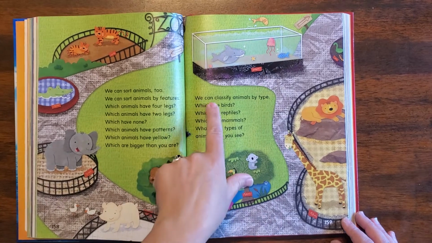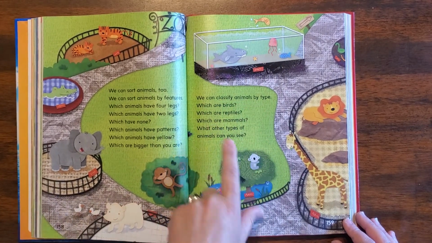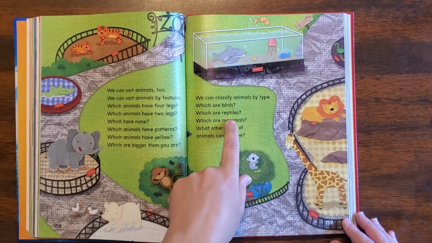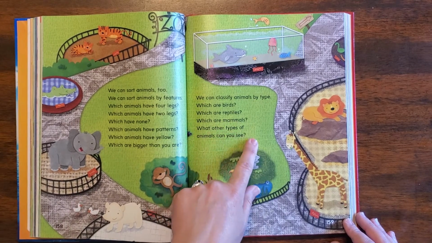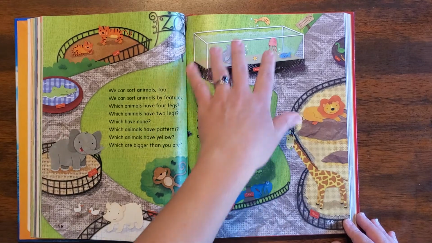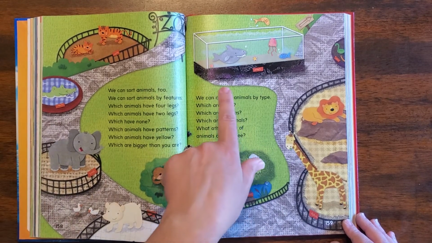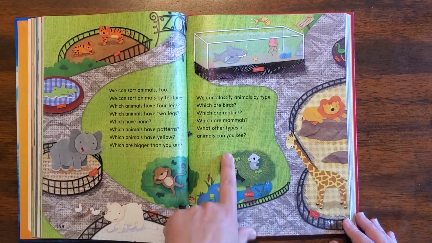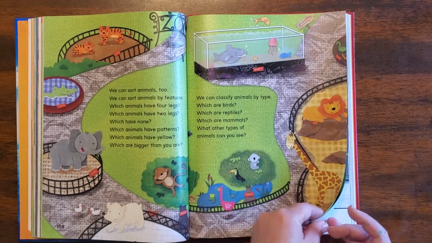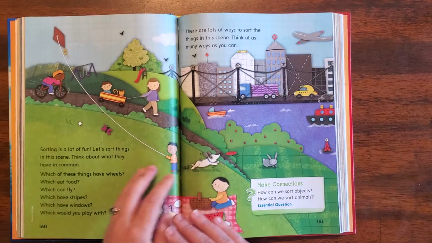All right, we can classify animals by type. Which are birds? Which are reptiles? Which are mammals? What other types of animals can you see? So you can pause the video and you can find all the birds and you can find all the reptiles and the mammals. All right.